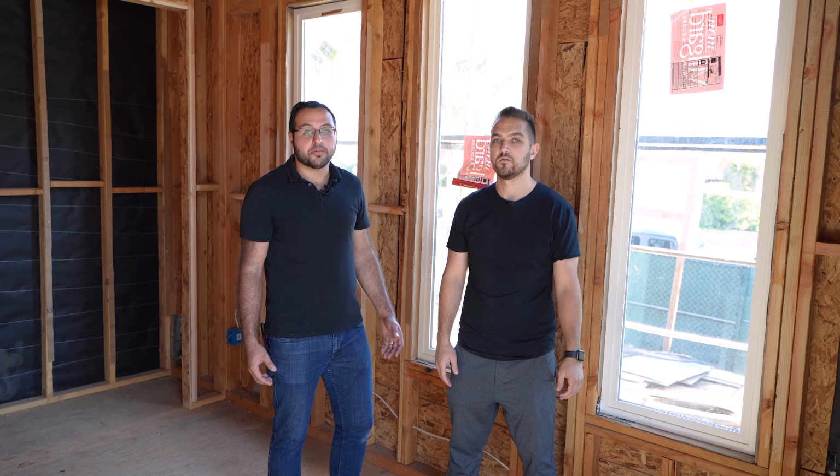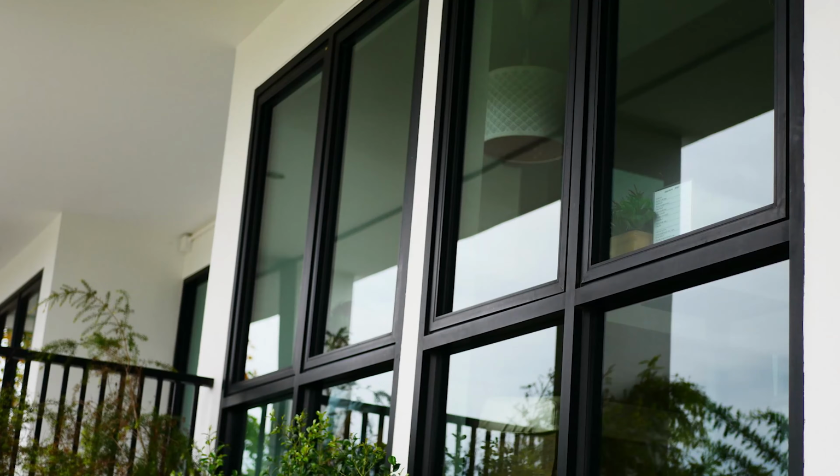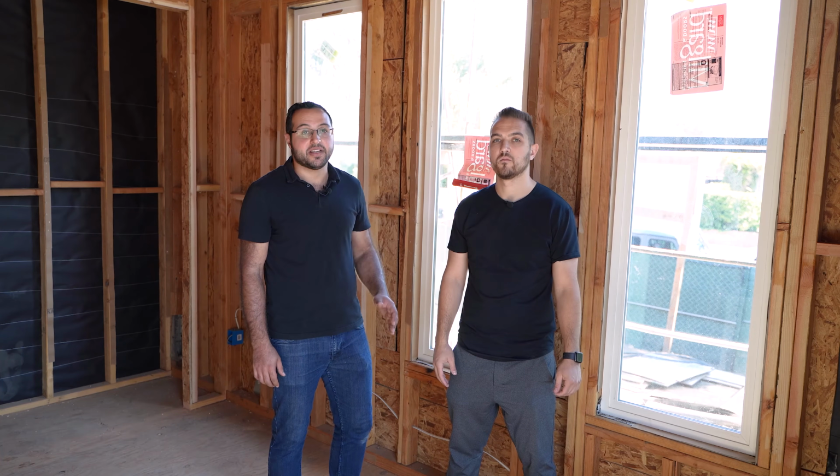We really wanted to put black windows all around our house. However, if we wanted to get black windows, Milgard told us it's going to be an extra month wait on our windows.